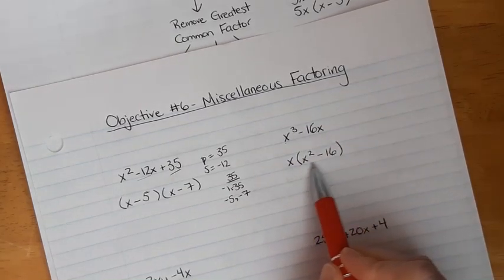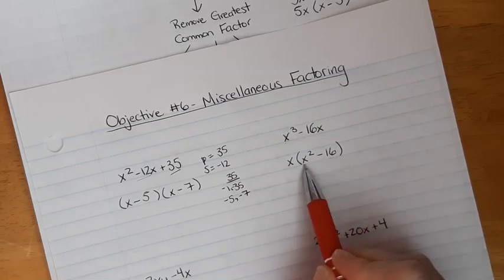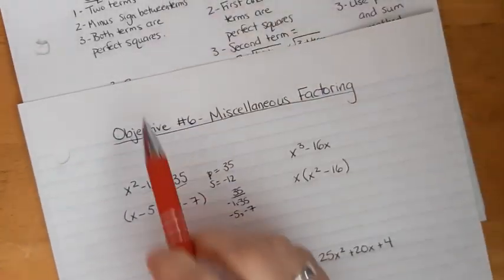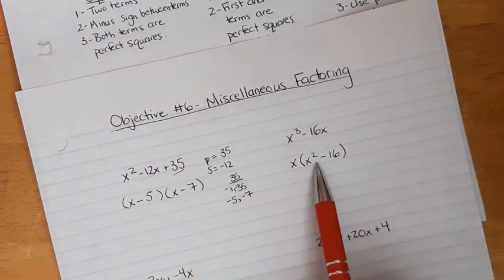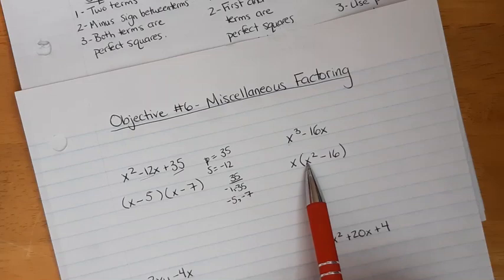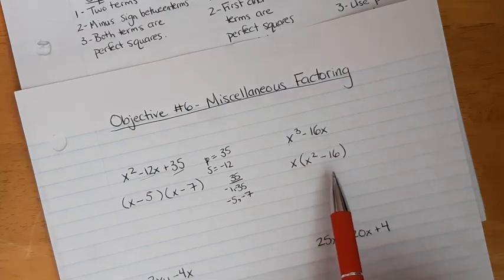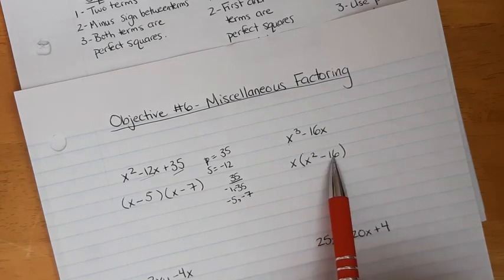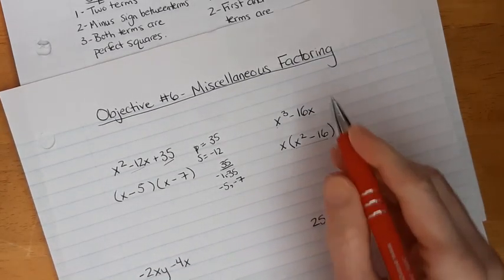Then you look at what's left in the brackets and ask yourself, can I keep going? Can I factor what's left? I have two terms. I only have one possible method of factoring if I have two terms, and it's difference of squares. So is this a difference of squares? To be a difference of squares, you need two terms, which we've already established that this has, a minus sign in the middle, which this has, and both of the terms have to be squares, which they are. So inside the brackets is a difference of squares.